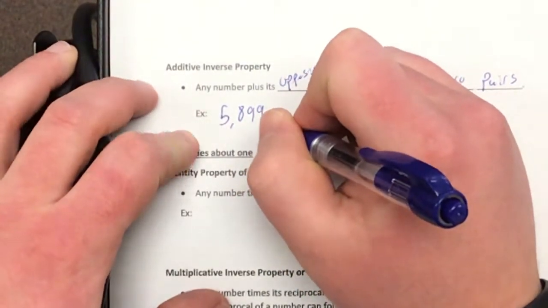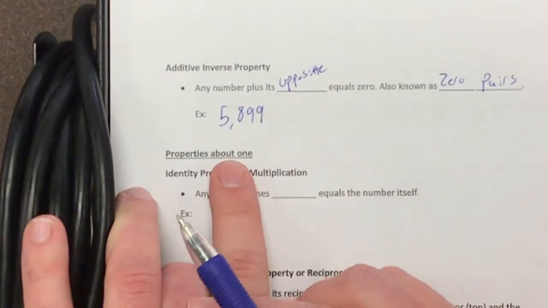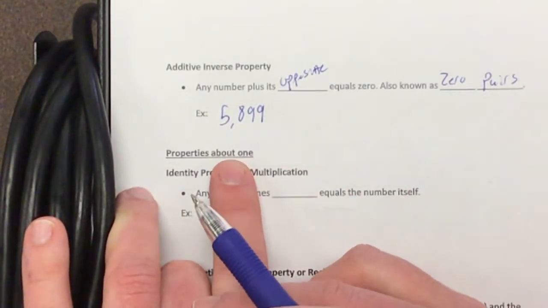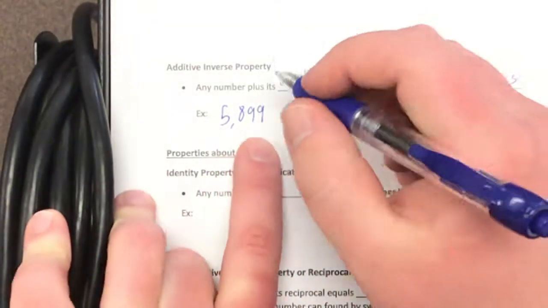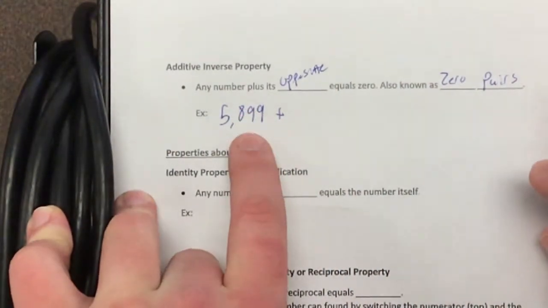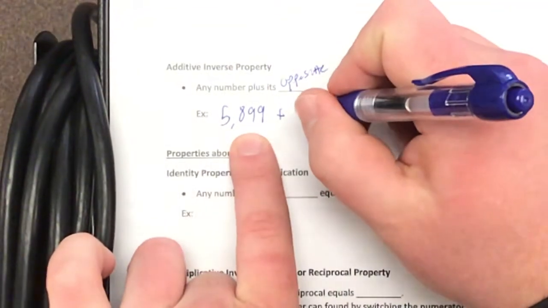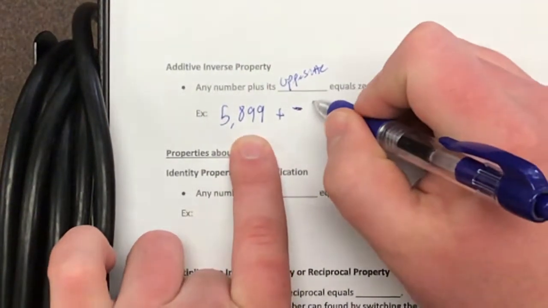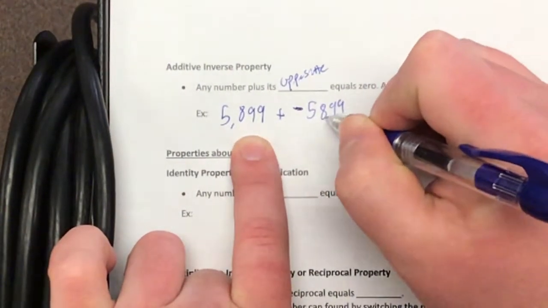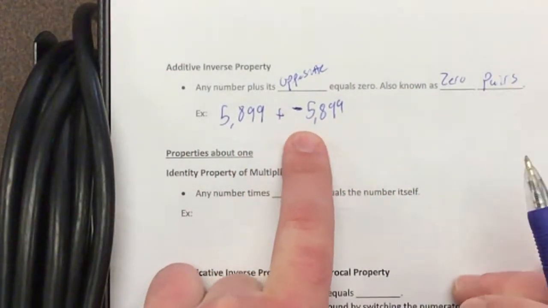All right, what's the opposite of 5,899? Zero? Nope. What's the opposite of that number? Opposite day. 5,899. It's just the same number, but negative. Or we change the sign.